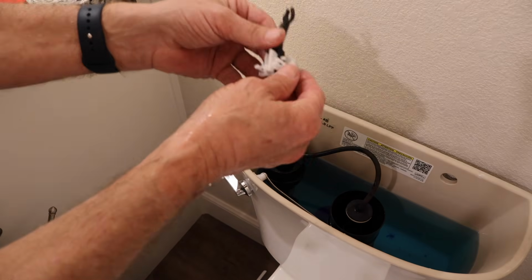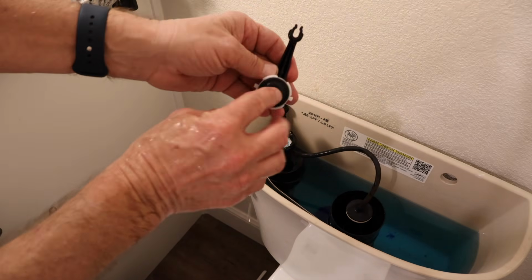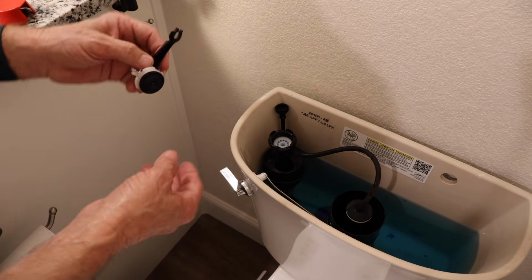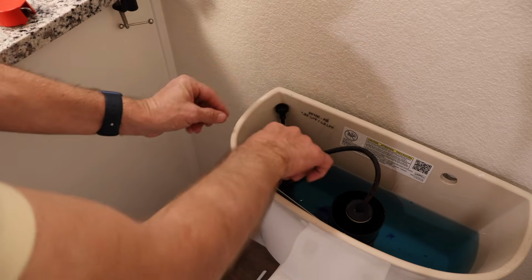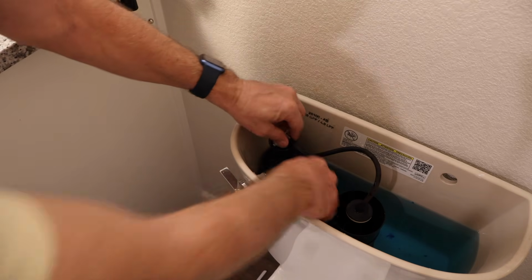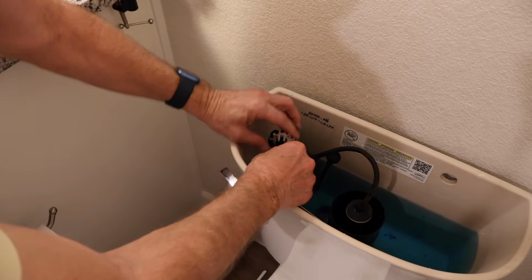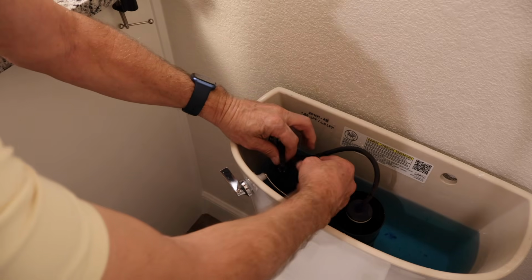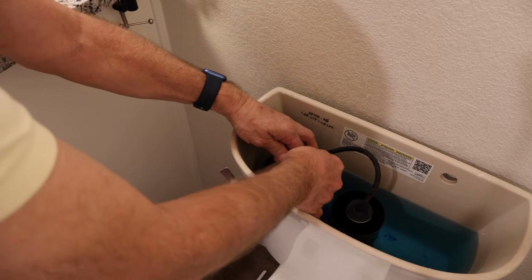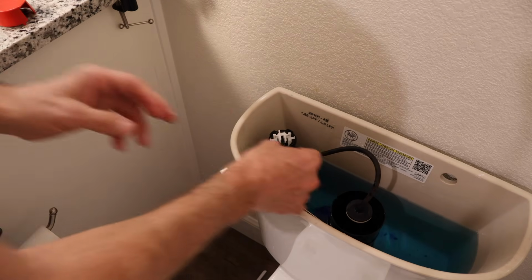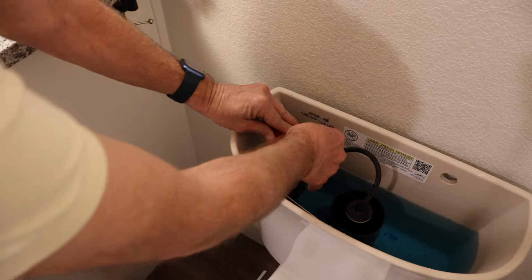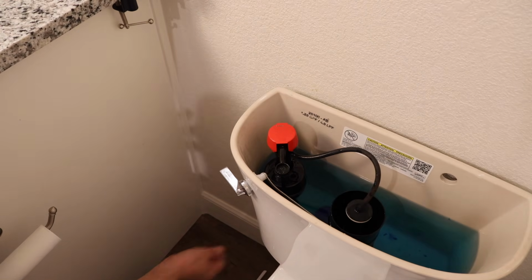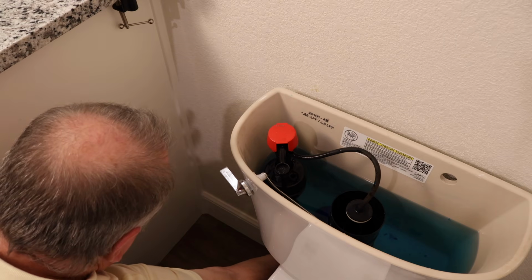So these valves are really small. It doesn't take much debris to cause a problem. So flushing that out can often fix that. So then you're just going to replace this. So put it on here till it fits nice and snug, and you're going to turn it clockwise till it snaps back into place. You're going to lock the float arm back on it, put the cap back on, and turn your water back on.